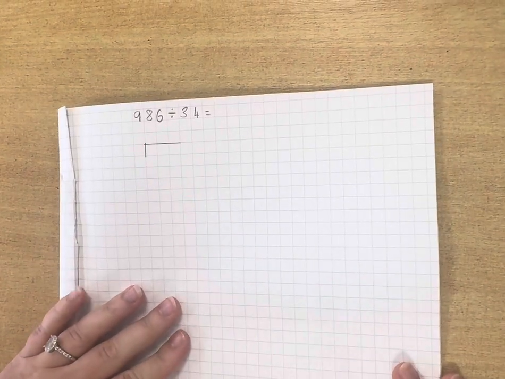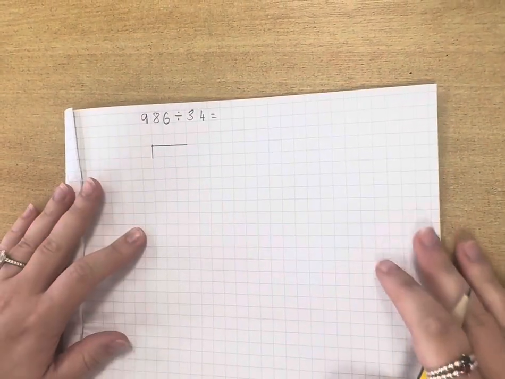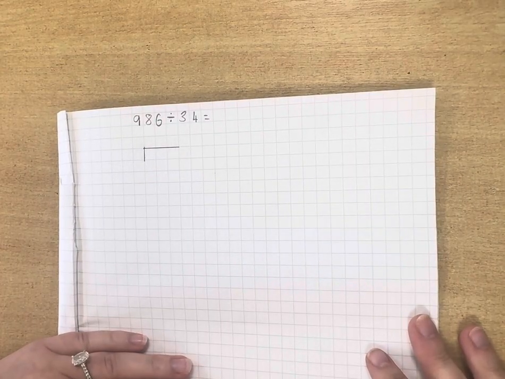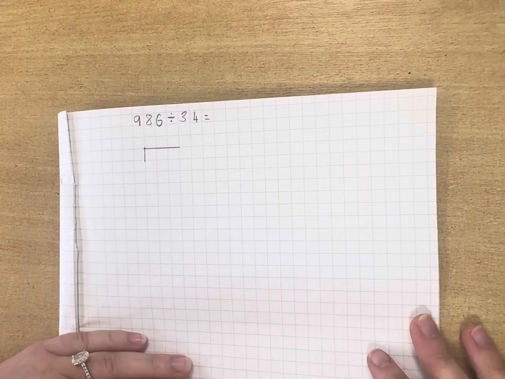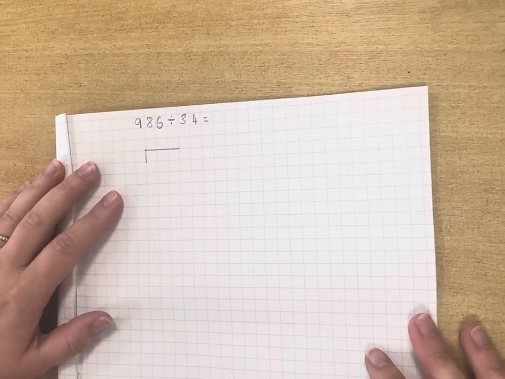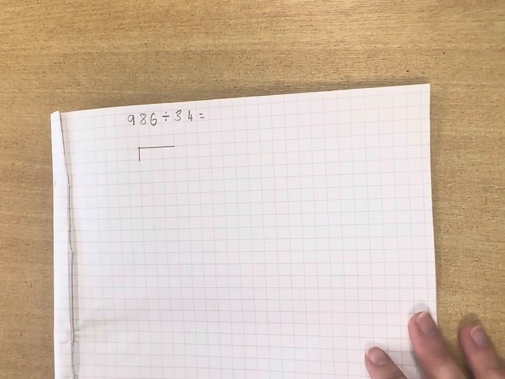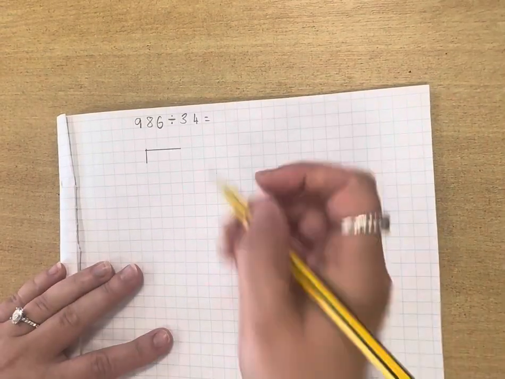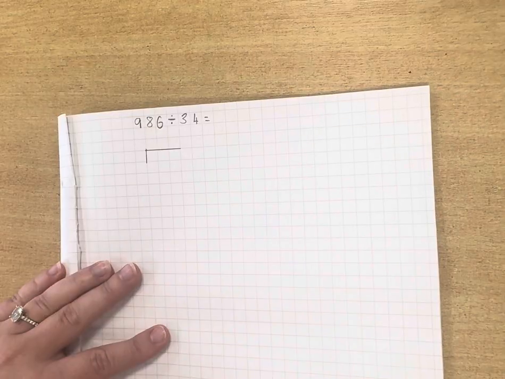Okay, today we're focusing on division. In Year 6, we need to be looking at the formal written method of long division. The national curriculum objective is to divide numbers up to 4 digits by a 2-digit whole number. My calculation today is 986 divided by 34. My dividend is 986, my divisor is 34, and we're looking to find the quotient.